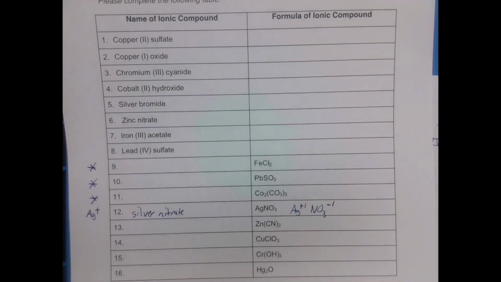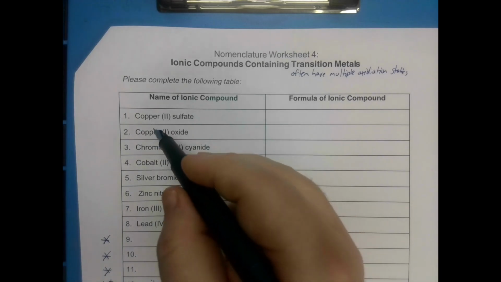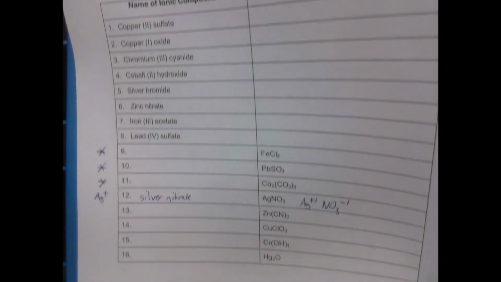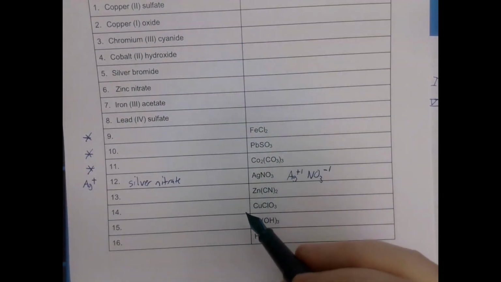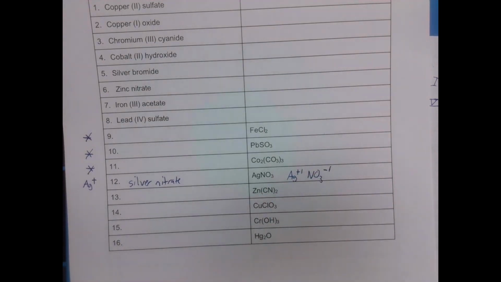You don't put Roman numerals on that, but for iron, you have to put iron(II) or iron(III), like you see up here. This is iron(III), or copper. Copper could be copper(I) or copper(II). So zinc doesn't need it.